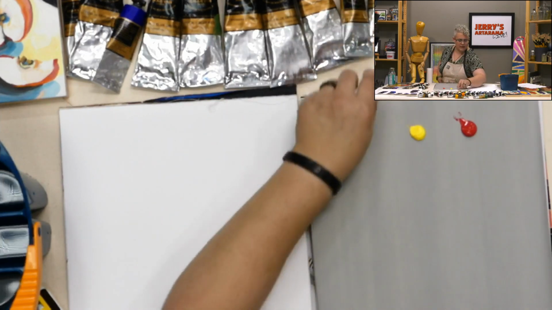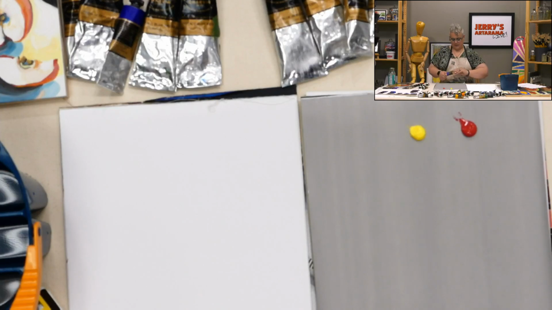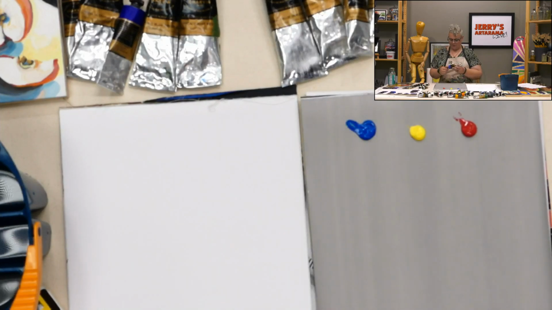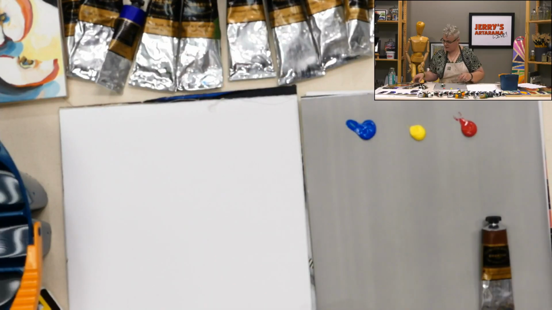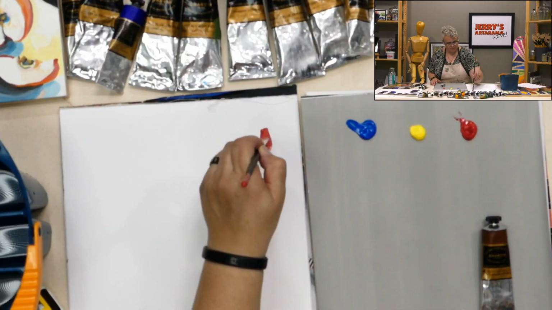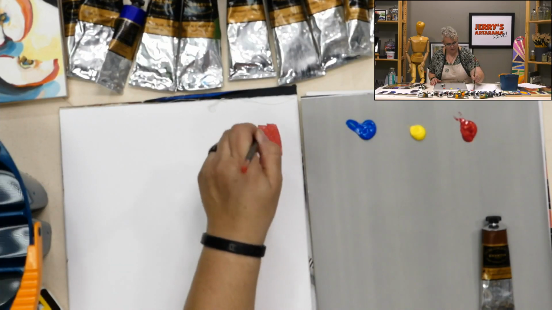And then let's take the primary, if I can get it open. Okay. So we've got our primary colors here, right? So if I'm going to knock these down, first we're going to put a swatch over here of each of these, so we can see what that red looks like on a white canvas.